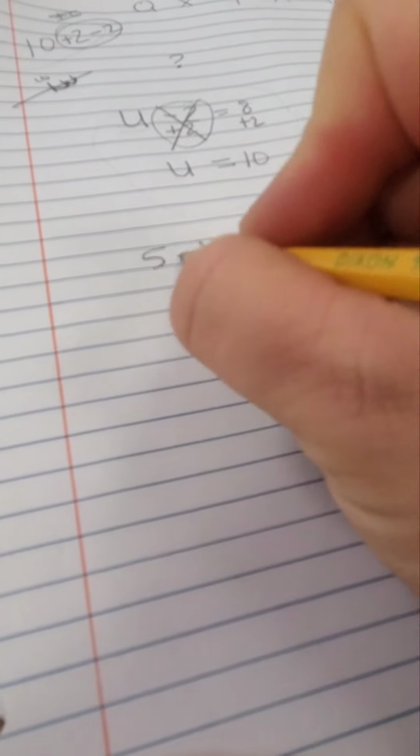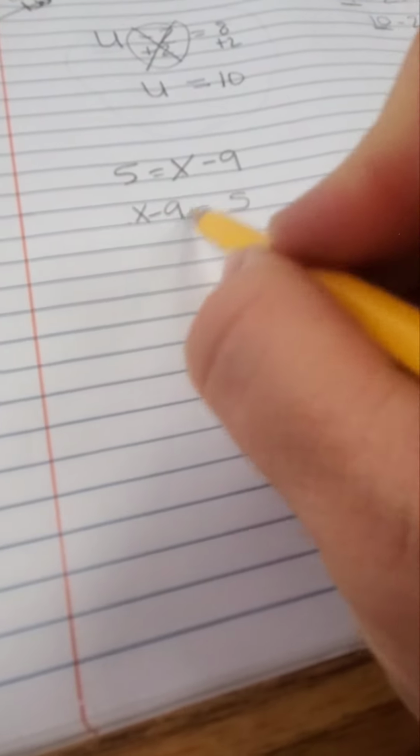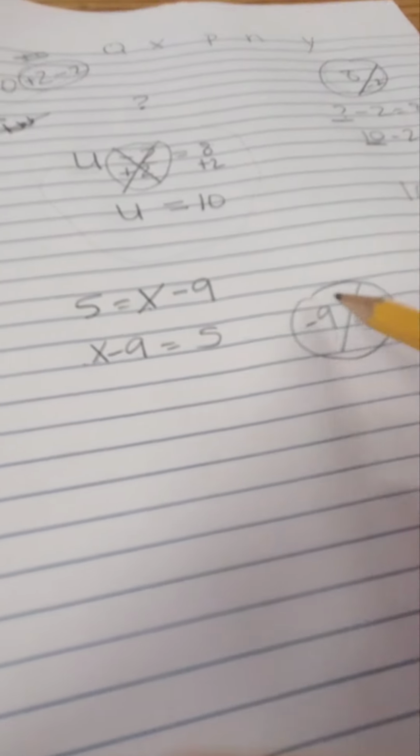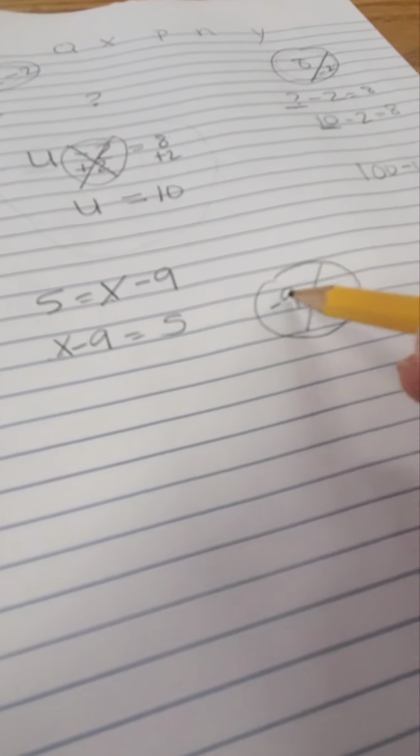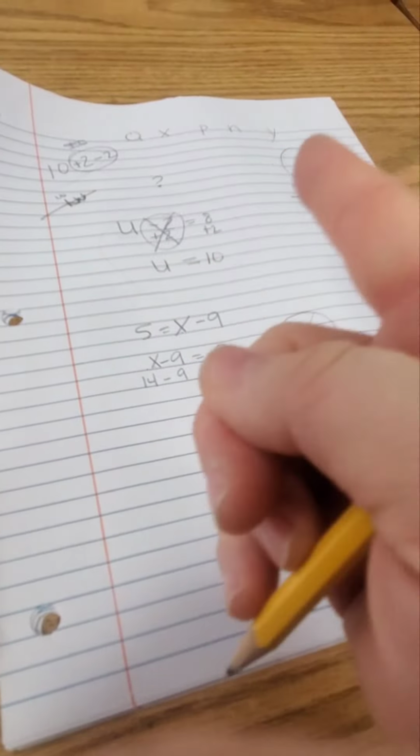Like 5 equals X minus 9. So 5 is some number minus 9. Or we can say it this way, because it doesn't matter what side I have it on: X minus 9 is 5. So some number, this is the question mark, this is the whole number. If I take away 9, I'm going to have 5 left. So really, 9 and 5 is what I have to add together so that I can take away 9 and get 5 left over, right? 9, 10, 11, 12, 13, 14. So if I had 14 minus 9, that does equal 5. Okay? That does equal 5.